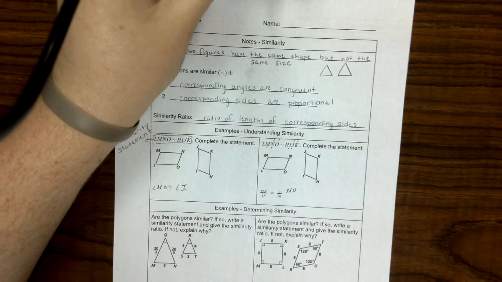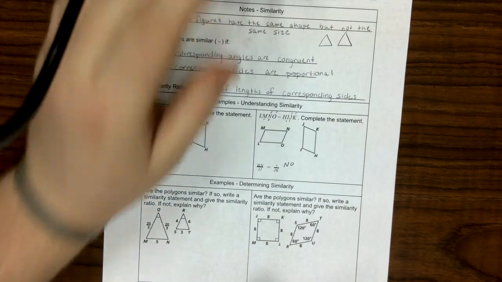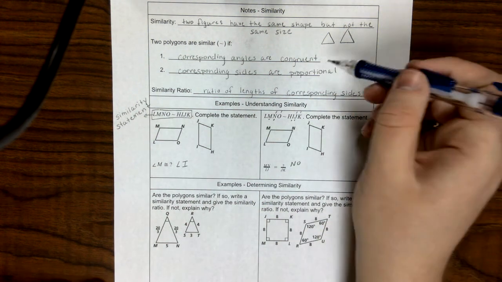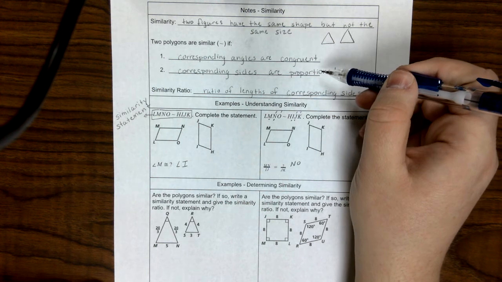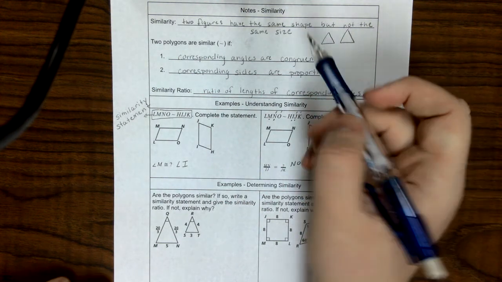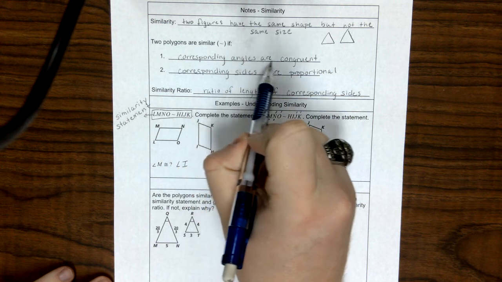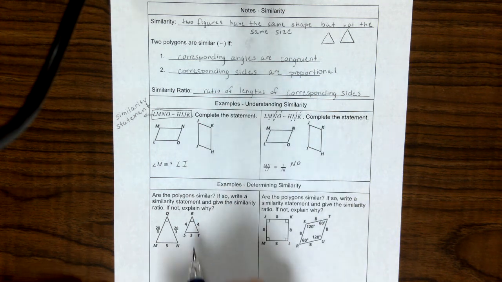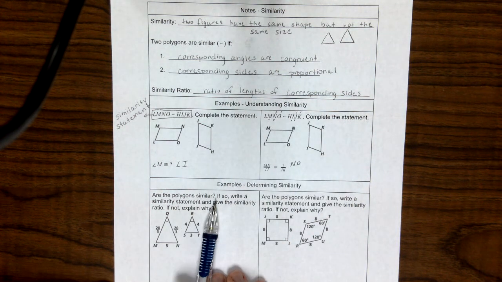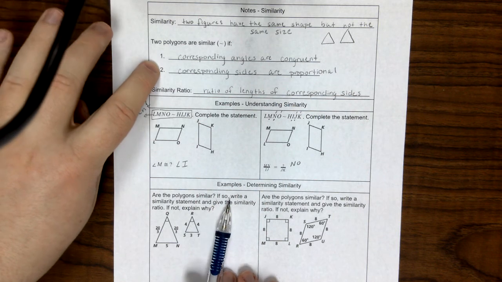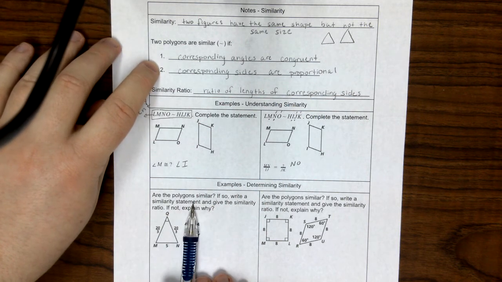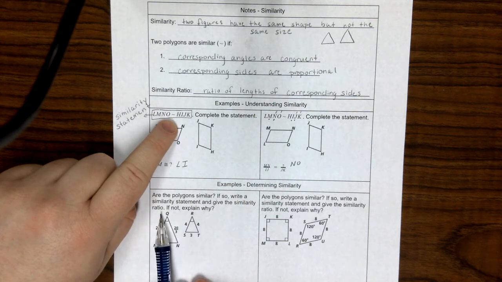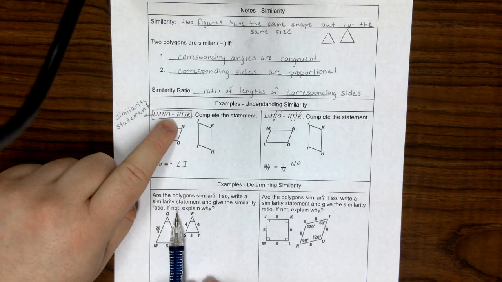All right, let me speed my paper up a little bit. So now we're talking about determining similarity. So now we have to check these two criteria, okay? So the first thing we're going to check is, are all the angles congruent? And then we'll check if the sides are proportional, okay? So are the polygons similar? We're going to check these two things. If so, write a similarity statement. So we're going to have to write this and give the similarity ratio, which I'll show you how to do. If they're not similar, we're going to explain why.